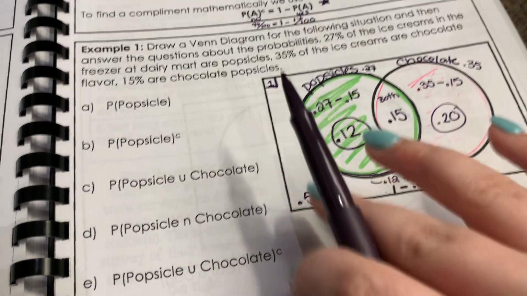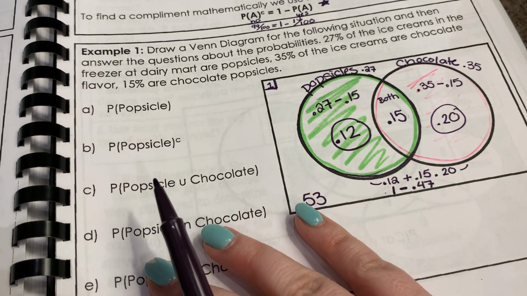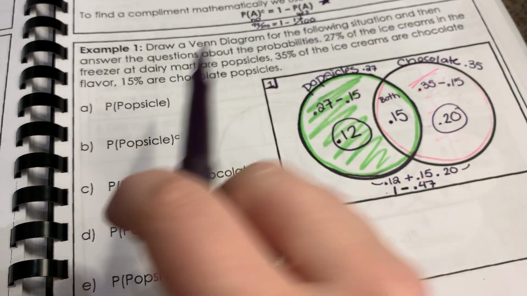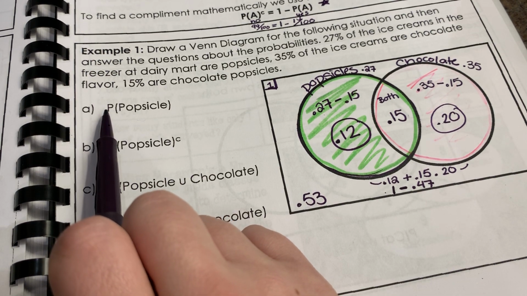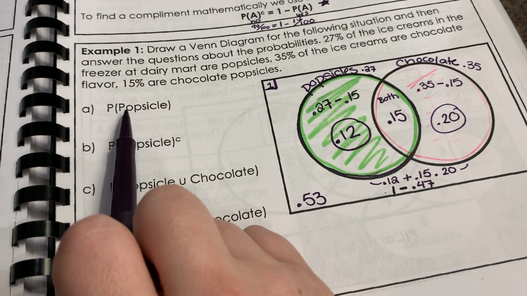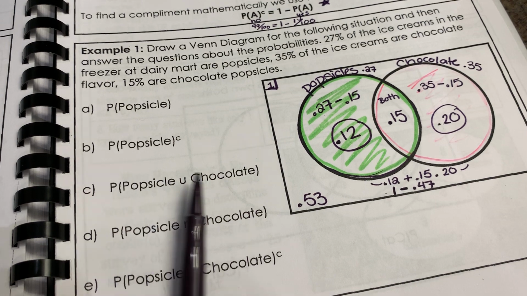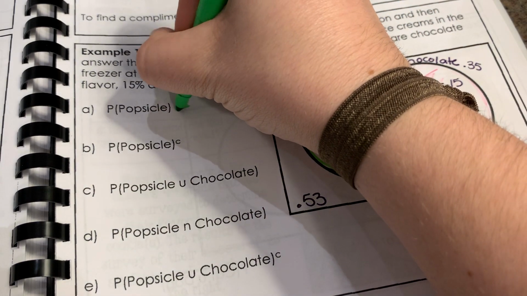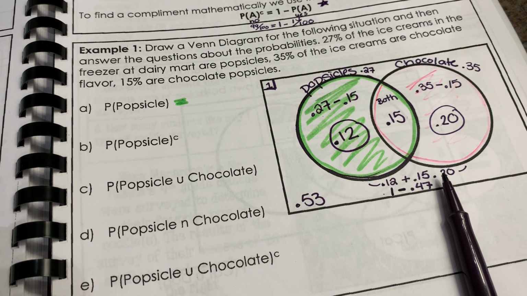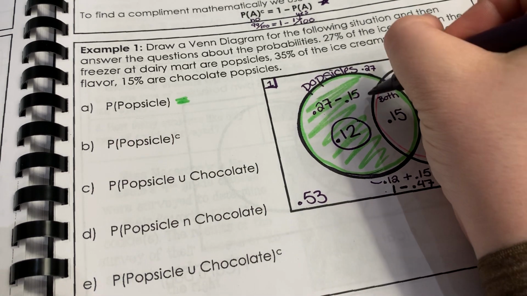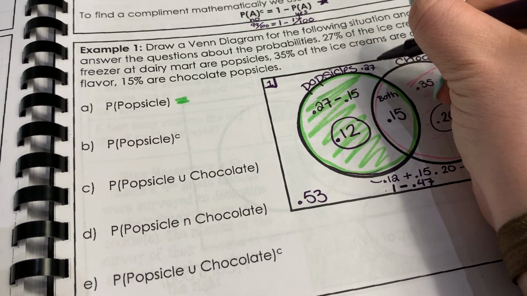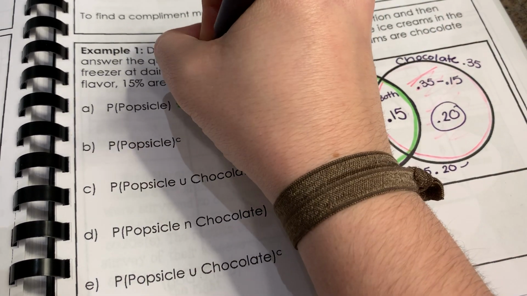I know it's a little confusing. Let's make some sense of it by answering some questions. Remember, this stands for probability, for those of us who are a little confused. So probability of just a popsicle. Remember, our popsicle was represented as that green section, that entire green thing. So our popsicle is this whole thing. Remember, that was our 27%.